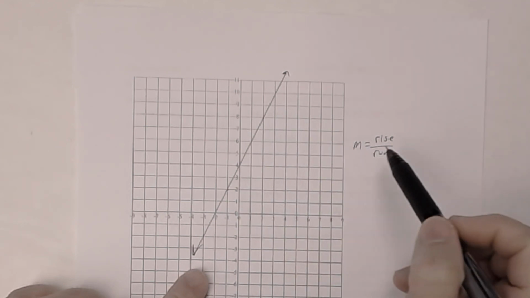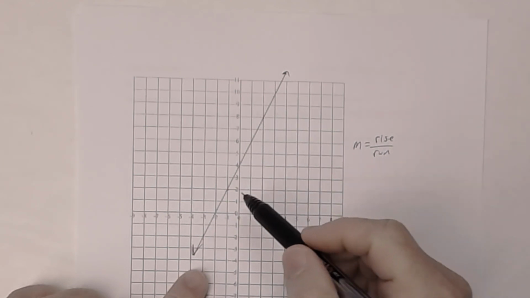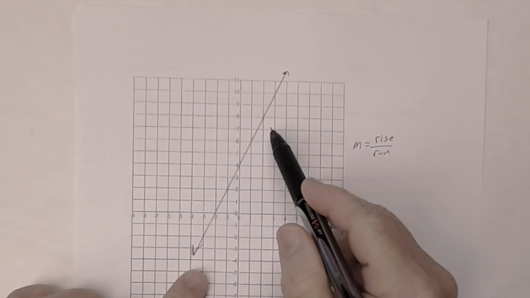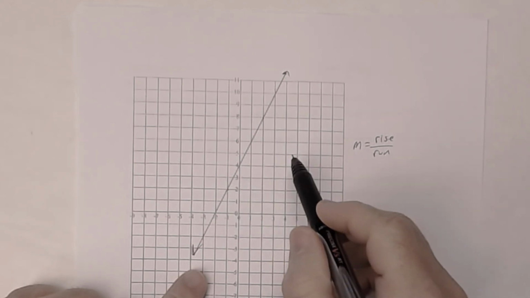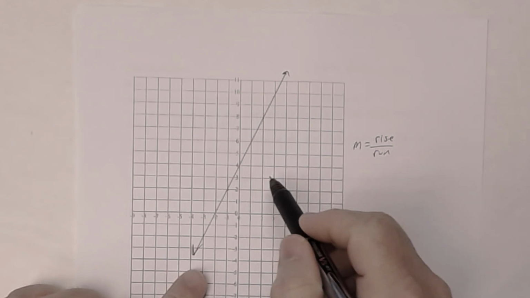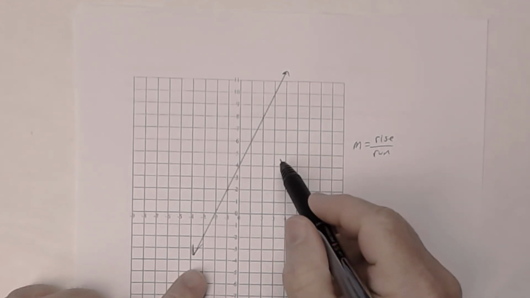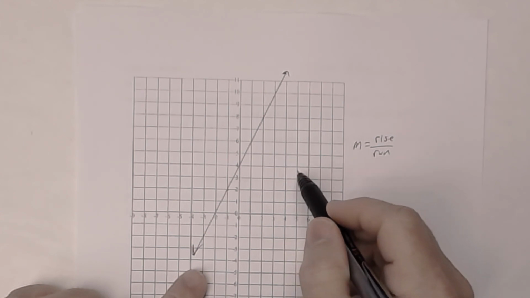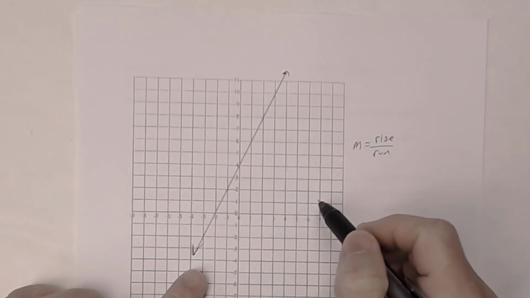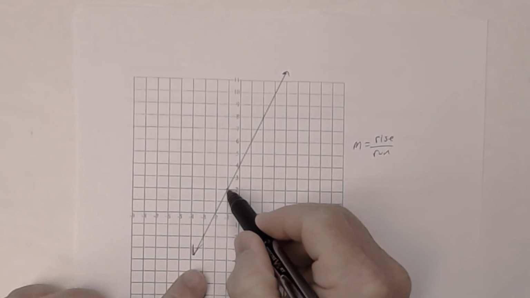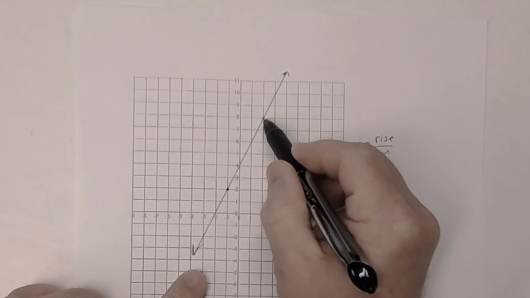To use rise over run, first of all, I need to pick 2 points on this line, and I want to pick points that lie on the intersection of those grid lines, so that I'll have integers as coordinates of my points. I'm going to pick this one, and let's pick this point here.